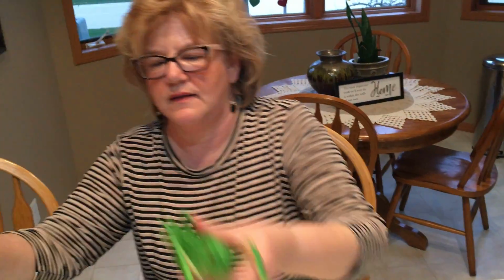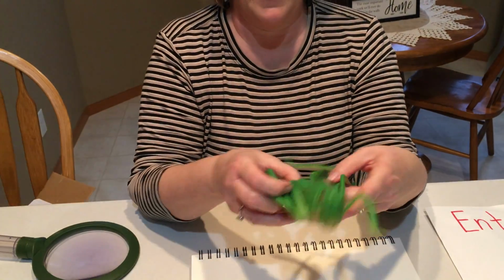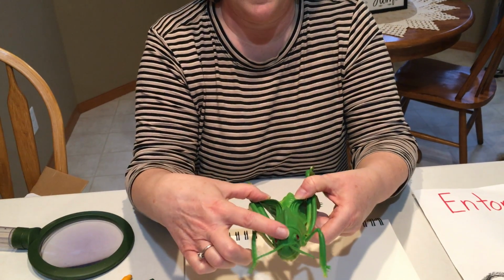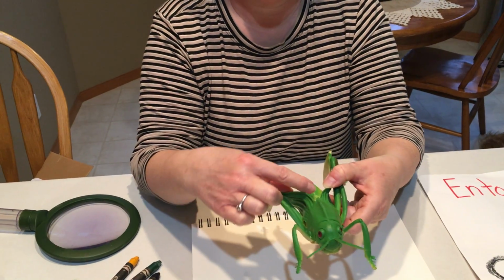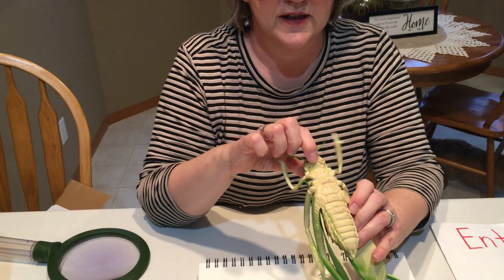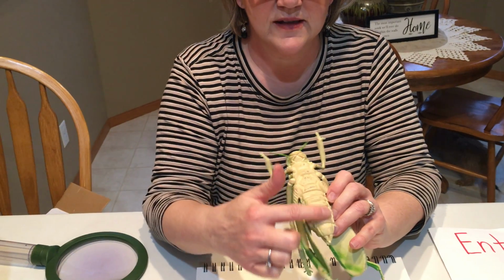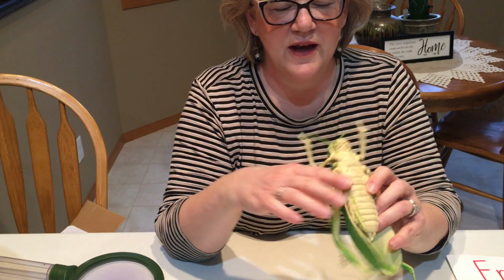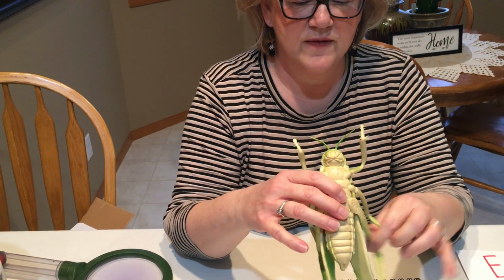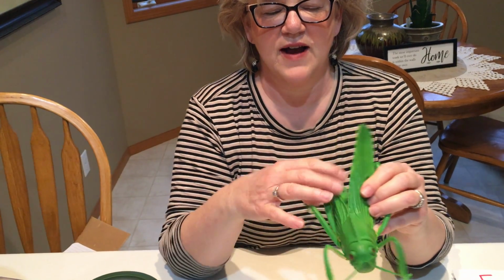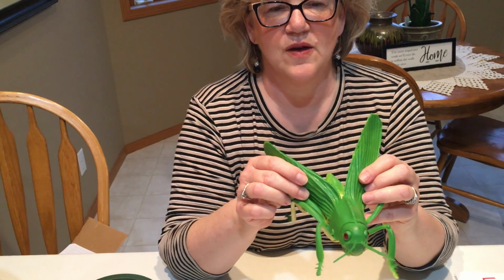This is a grasshopper, okay? So it's got 3 body parts. Let's see if I can show it to you. There's the head, the thorax, the abdomen. If I show you the underside, you can see the head, the thorax, the abdomen. 6 legs, 1, 2, 3, 4, 5, 6, antenna, and then the grasshopper has some wings.